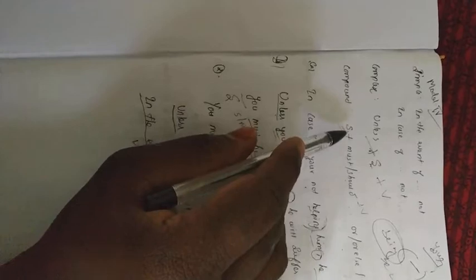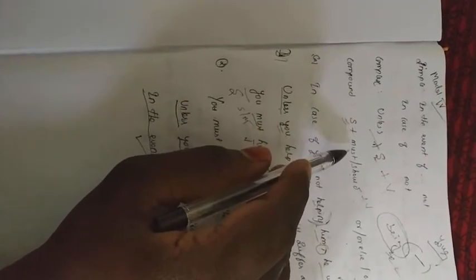And in the compound: subject plus must or should plus verb, with only a little change. The sentence will begin with the subject, should or must plus verb, and the conjunction in this type is or else, otherwise. Any one of these you can use, right children?